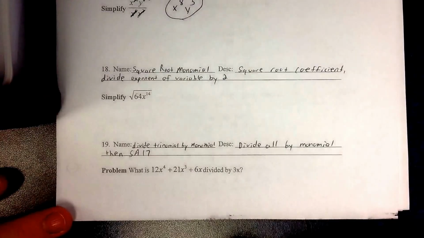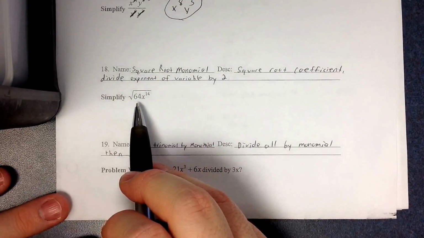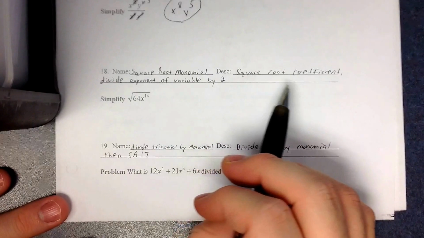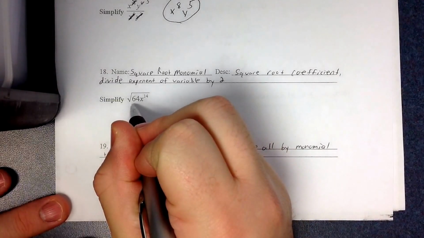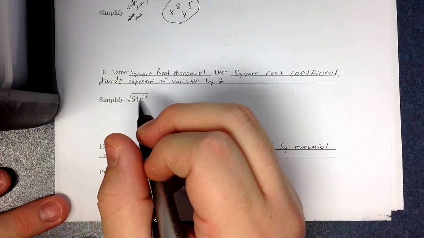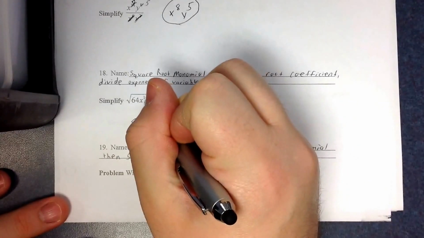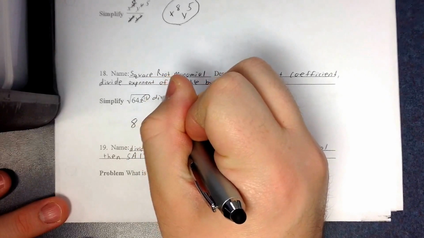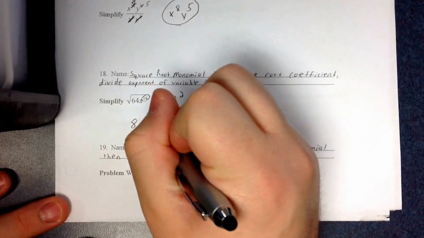Okay, 18, simplify the square root of 64x to the 14th. So we're taking the square root of a monomial, and our description is square root the coefficient, divide the exponent of the variable by 2. So my coefficient is 64, so I take the square root of that, which means what number times itself gives me 64, and that's 8. Then I take the power here, and that's why I divide by 2. So I get x to the 14 divided by 2 is 7.